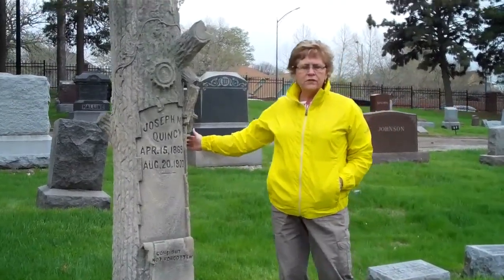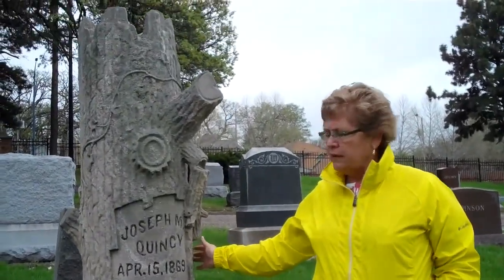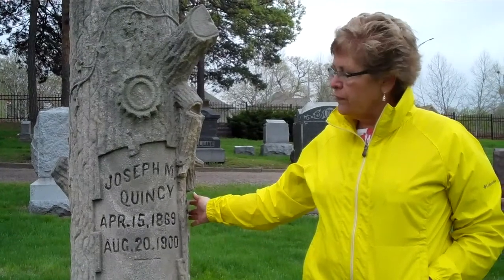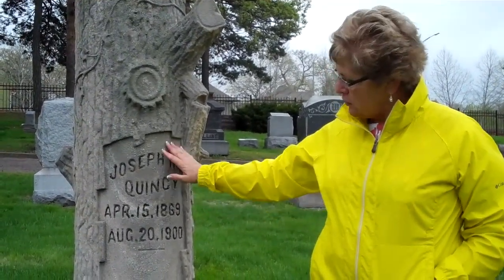As you're recording the headstones, you will see some of the unique headstones here at the cemetery. This one is the shape of a tree. This would represent a tree of life, and they used to say that they would put this down there as their head marker, and this would represent their family, and they have their family names on it.